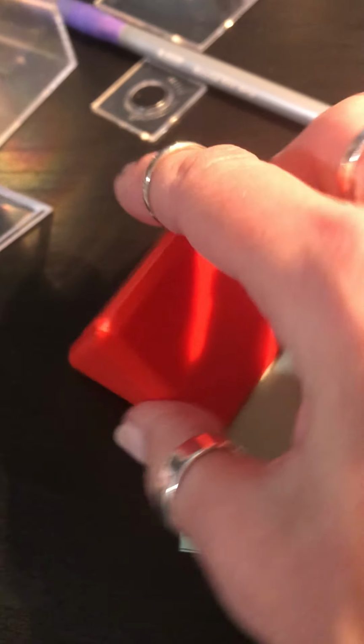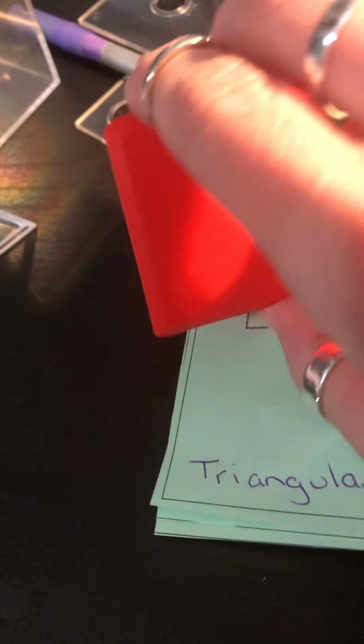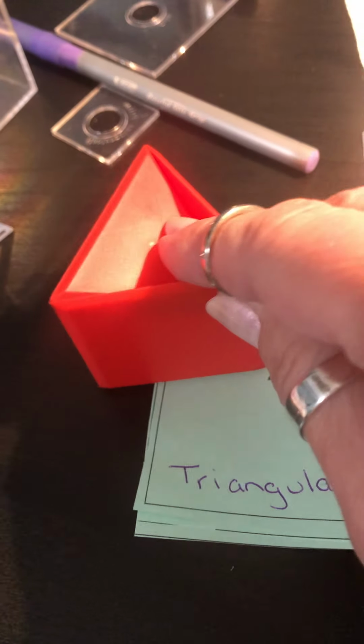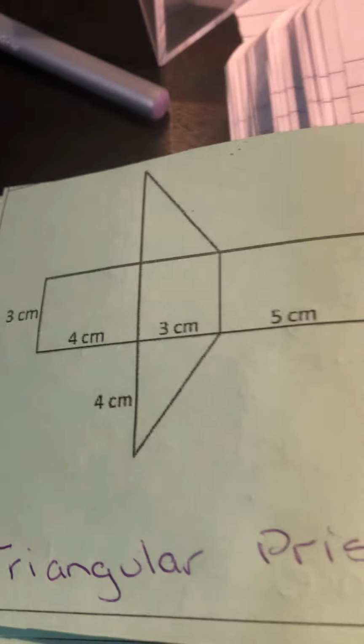Sorry, I'm trying to fold it up while you guys can see it. And it looks like this. Looks like a little pup tent. Okay? And the bases are the triangles, and it's named for its bases. We're not going to quiz you on the types, guys, so you're okay on that. We just want to make sure you know how to find the area.